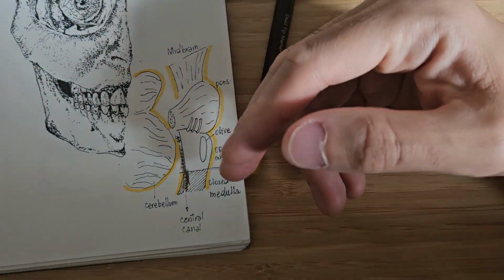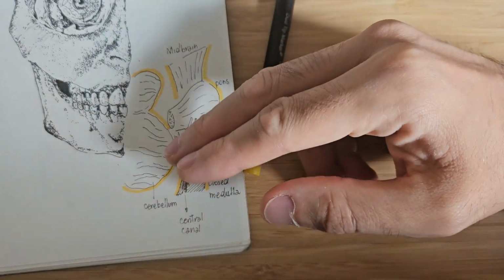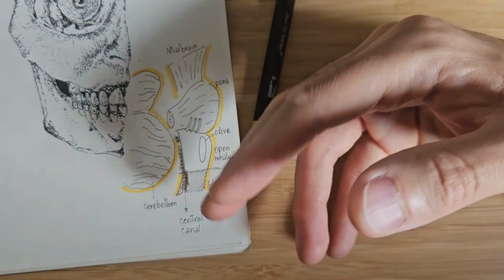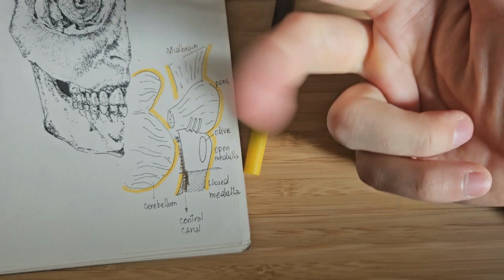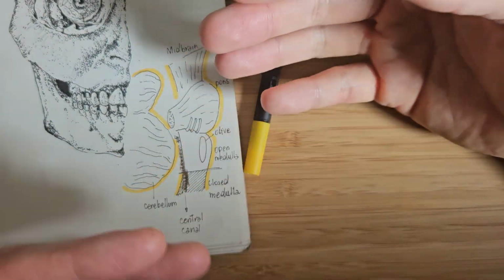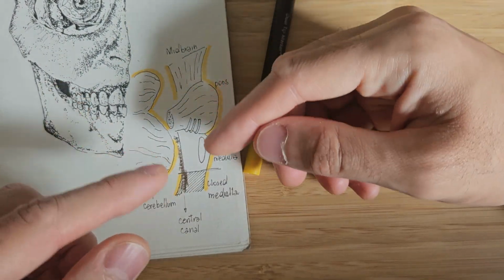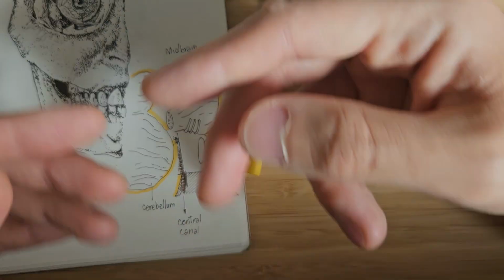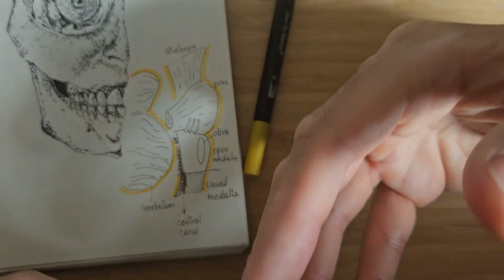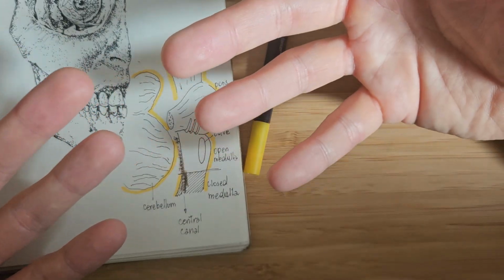Damage to the closed medulla, injuries in this area, or lesions affecting the closed medulla caused by stroke, trauma, or compression will disrupt the central canal, and it will lead to issues with the cerebrospinal fluid flow, potentially causing hydrocephalus or other neurological deficits.